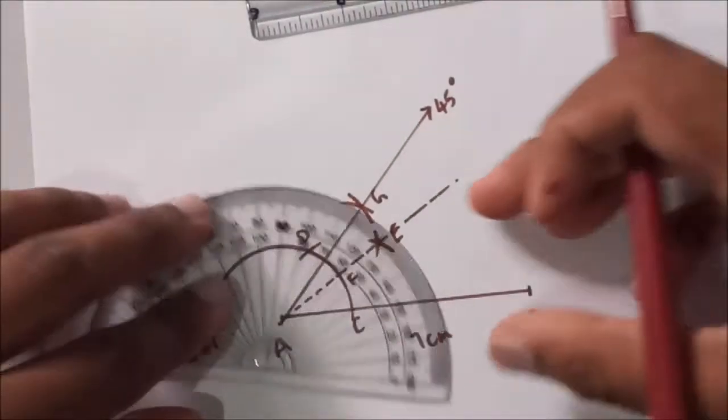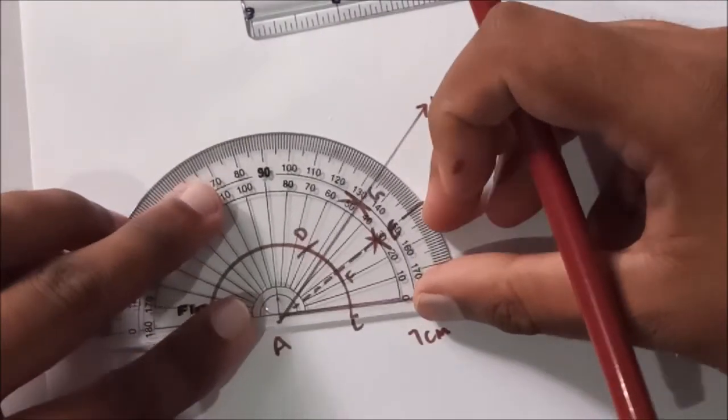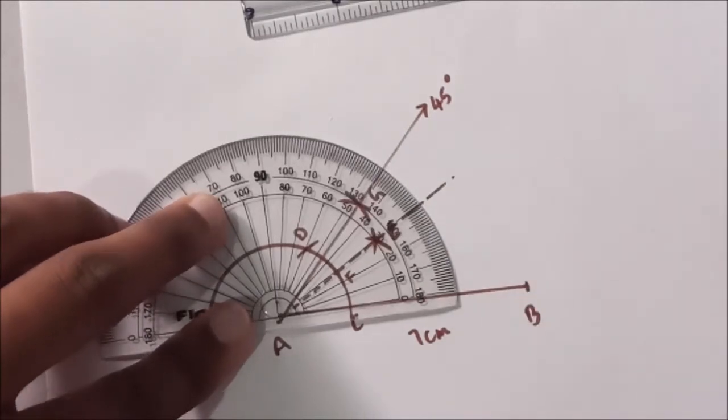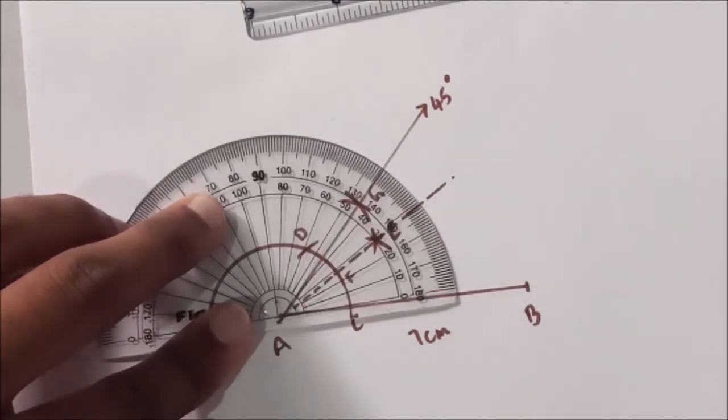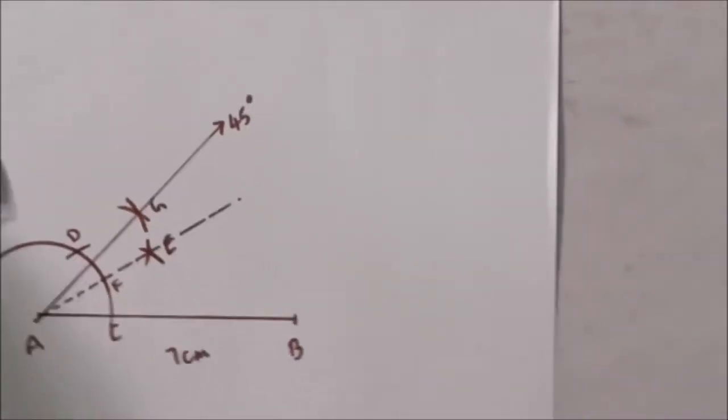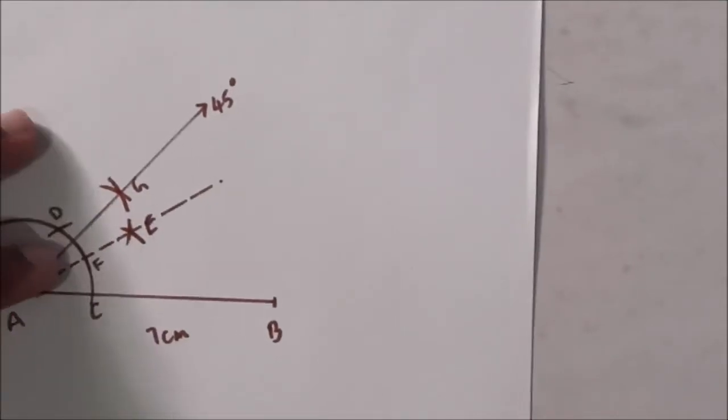Just check this one. We're using a protractor, 45 degrees. Next thing we are doing is construction of 120 degrees. For construction of 120 degrees, it's a similar one.